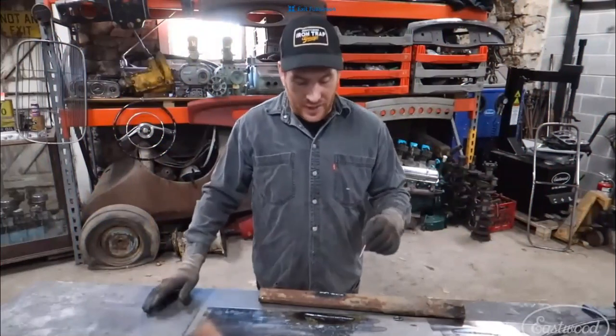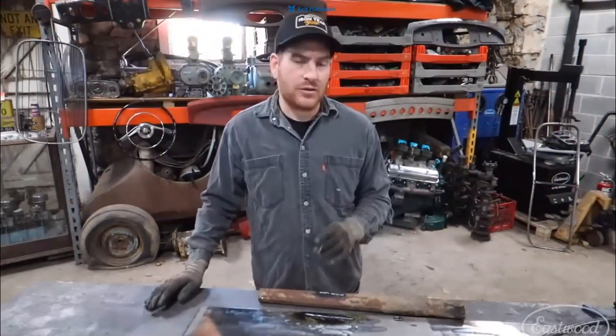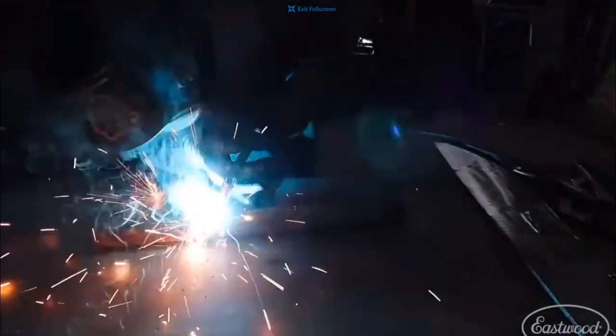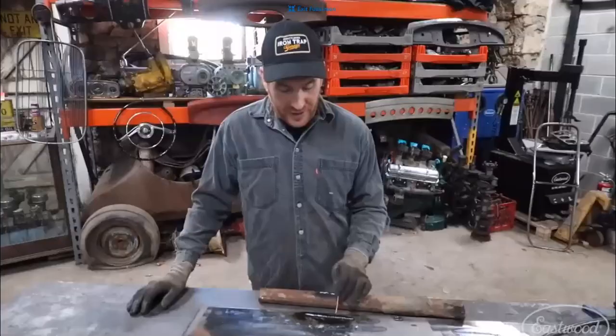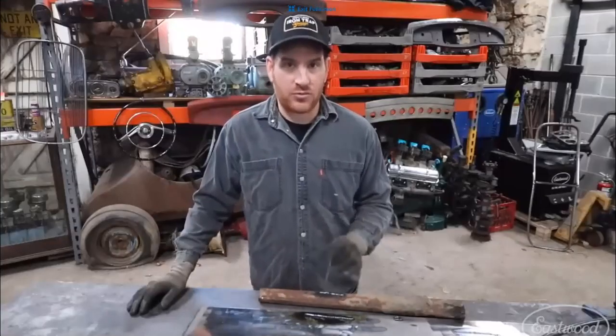So if you're getting a black sooty ring around your weld, maybe it's spitting and popping back at you more than usual, or you're getting some kind of pitting or pinholes in the actual weld itself.